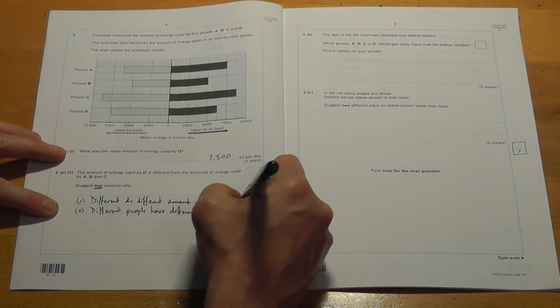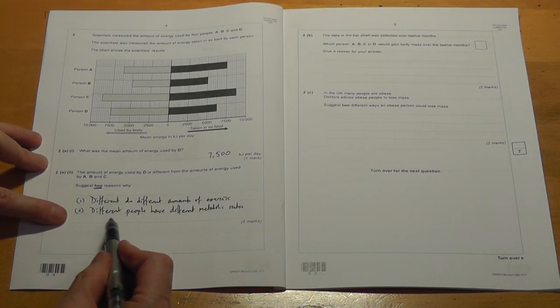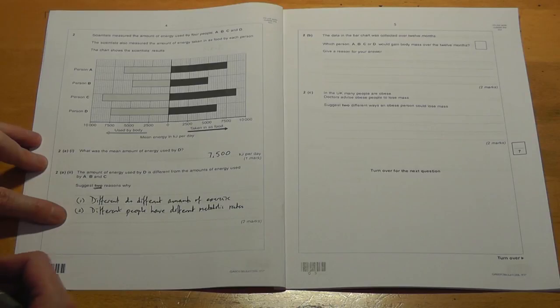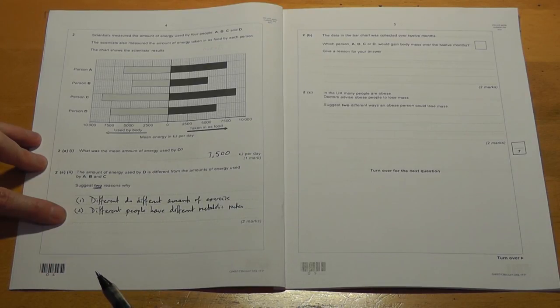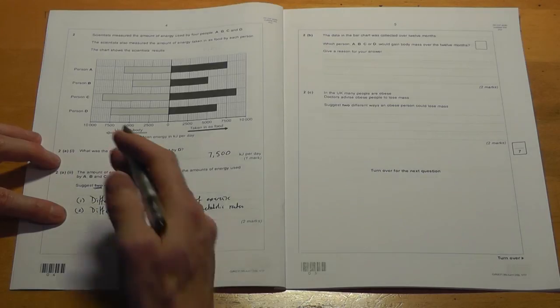Now they're not looking for fancy answers here, so if you said the people might have different sexes and they use different amounts of energy, or the people might have different ages and older people use less energy on average than young people, or people who are very muscular tend to use more energy up because the muscle uses up energy more than other body tissues. So they're looking for examples like that. Perhaps you might say, well, maybe one of them's pregnant and she uses more energy up. So we're looking for something that might differentiate, and there's only 2 things there.